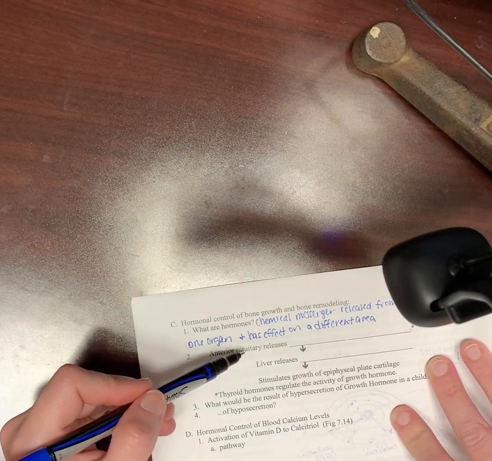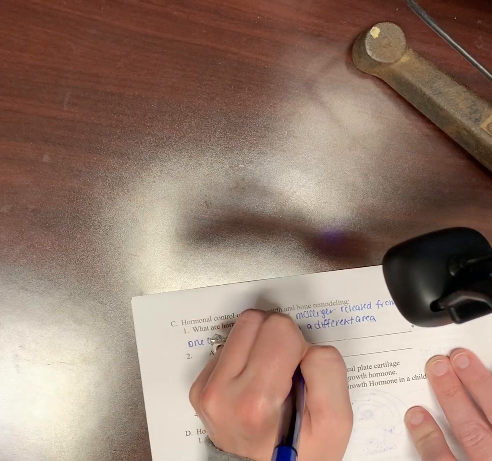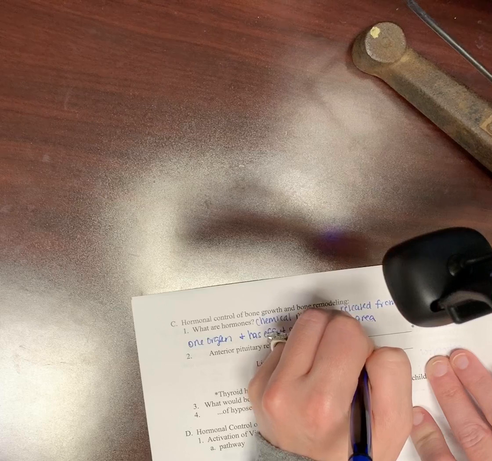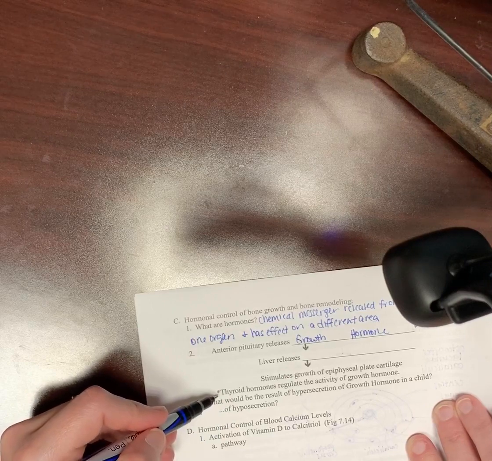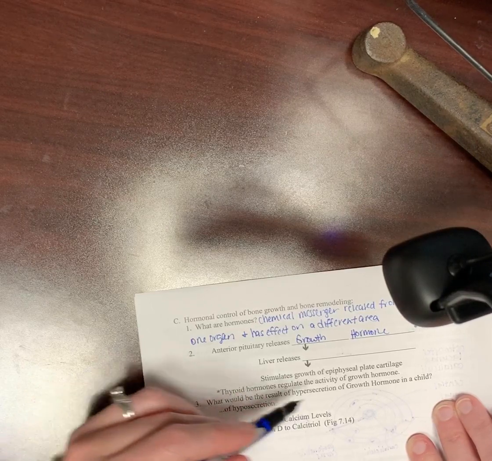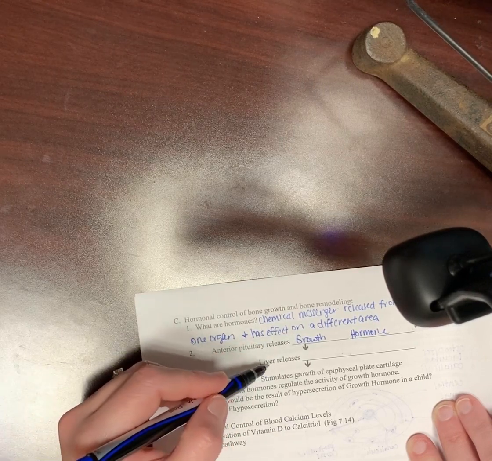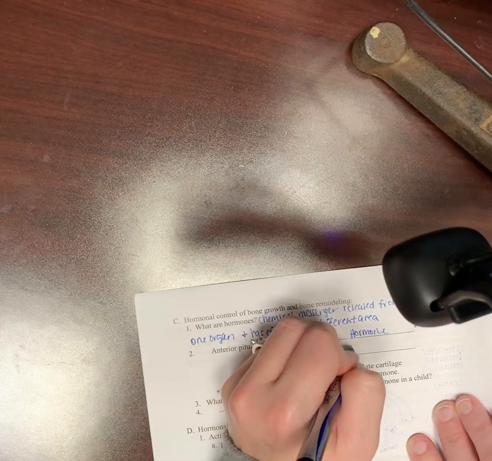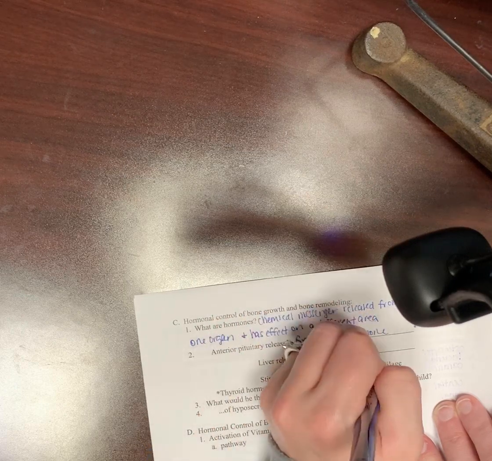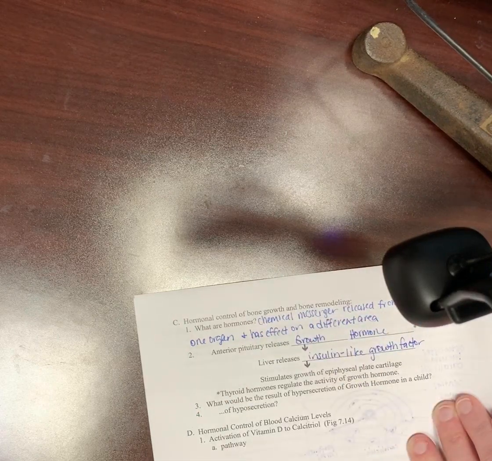So, ones that we care about. The anterior pituitary, that's up in the brain. You'll get to learn all about it in A&P2. It releases growth hormone. And the thyroid hormone can actually help regulate growth hormone. Ooh, it gets really confusing in there. But also, the liver releases something called insulin-like, it's not actually insulin, insulin-like growth factor. So this process gets real complicated real quick. I'm going to try not to make it overly complicated.